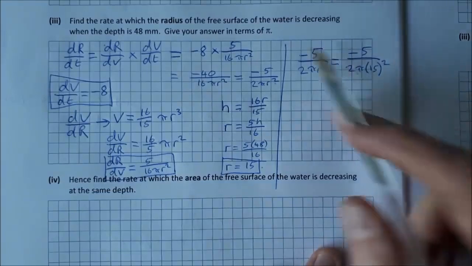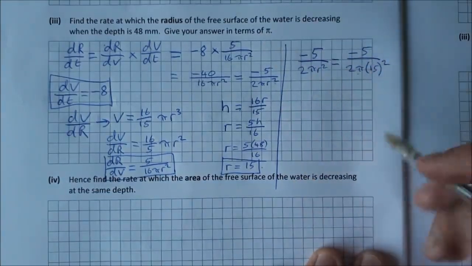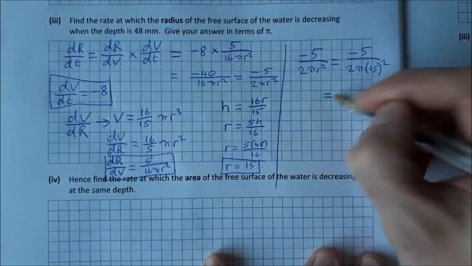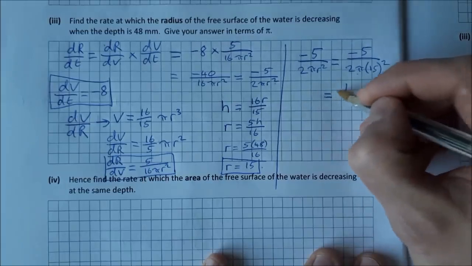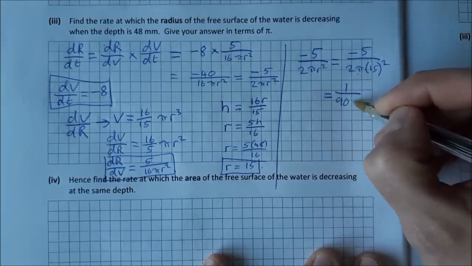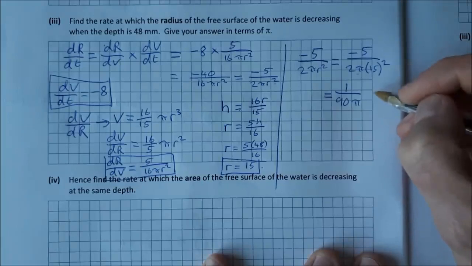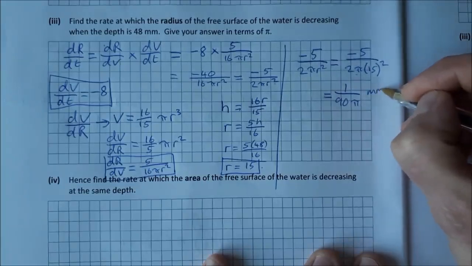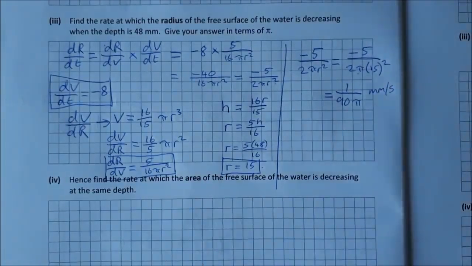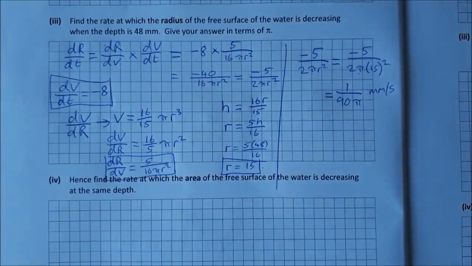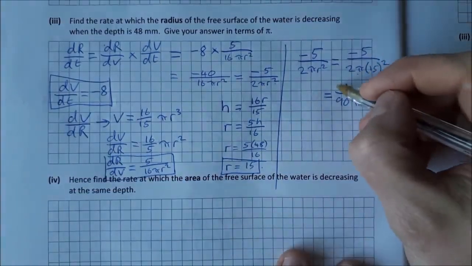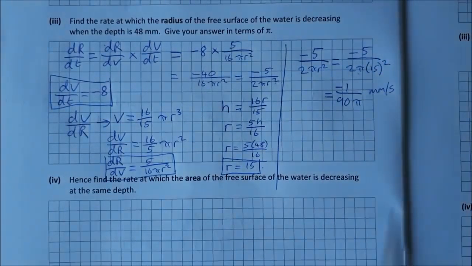And they want it in terms of pi, so you can put it into your calculator. Your calculator should give it to you in terms of pi. So that's 1 over 90 pi, and that's millimeters per second. And I just forgot the minus there. So obviously it's decreasing, so it's minus 1 over 90 pi millimeters per second.